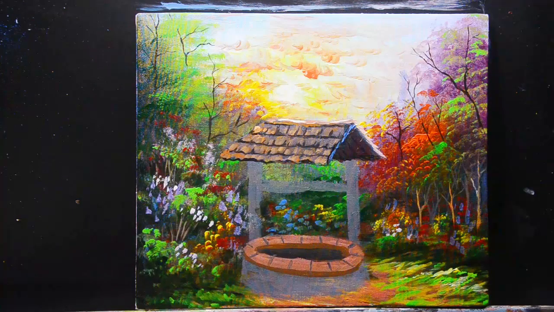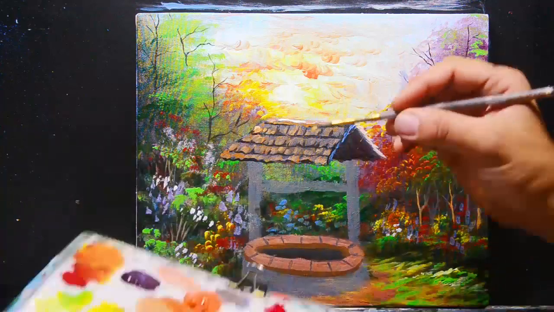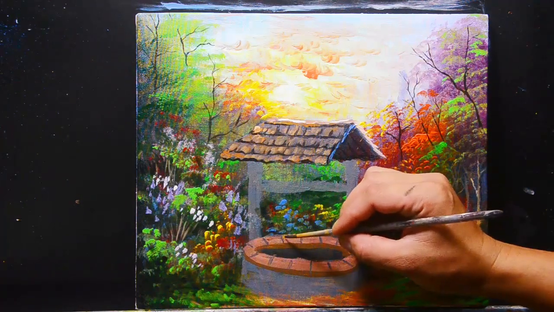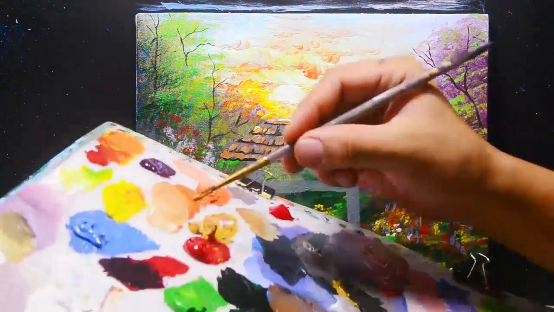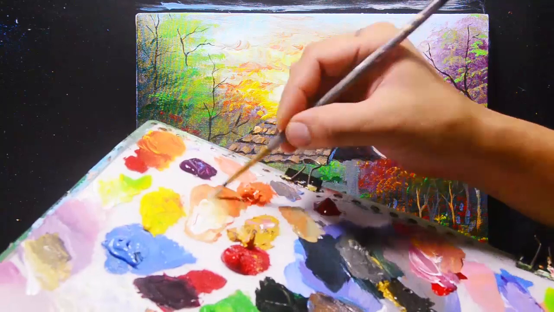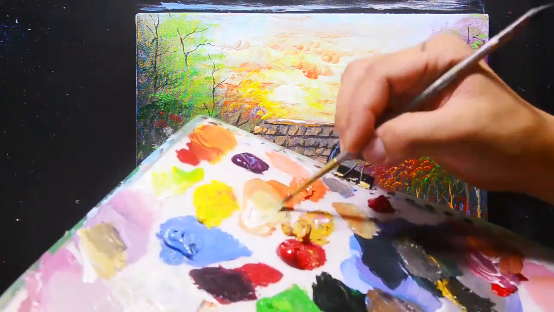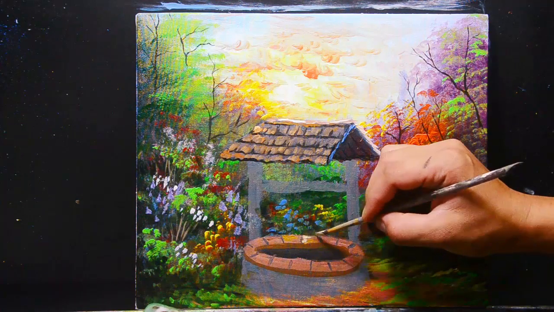Just there. I'm going to add the Rushina, directly paint the Rushina here, or just mix the color of Rushina and also the titanium white to create more lighter color. Just add here for the highlight effects.